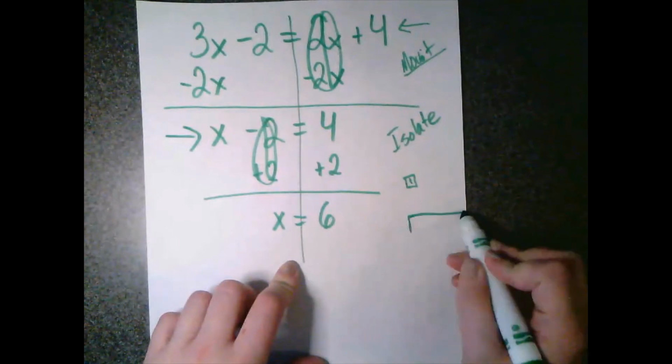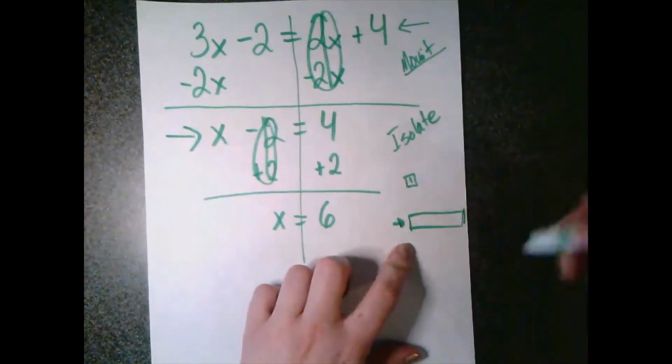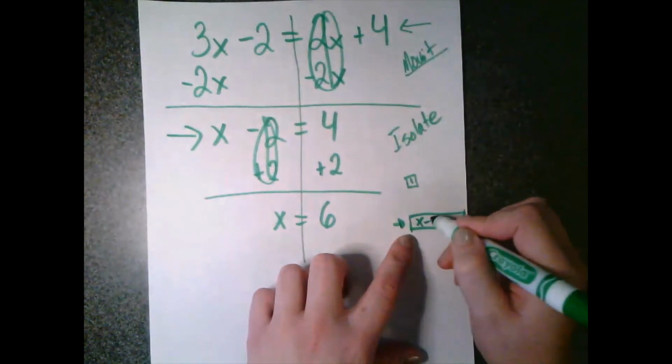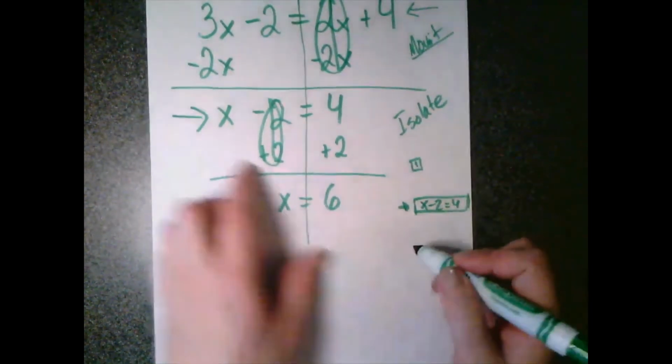There is another box. It'll take you off to the side. There's another box. In that box, you would write x minus 2 equals 4. Okay? And then you do the next step.